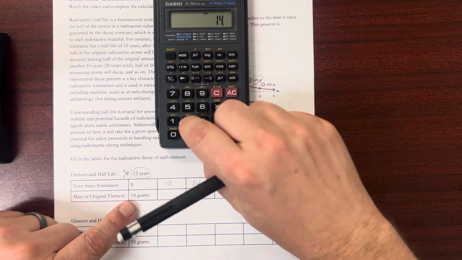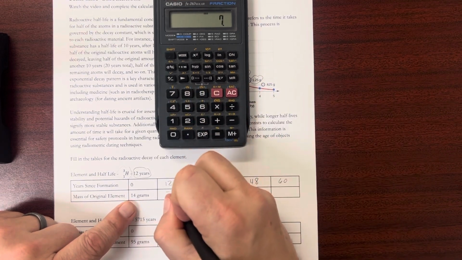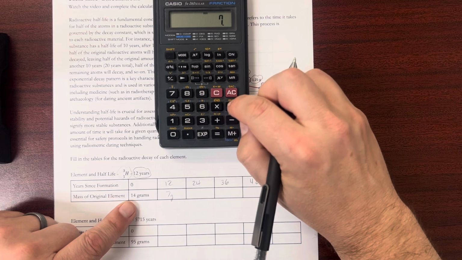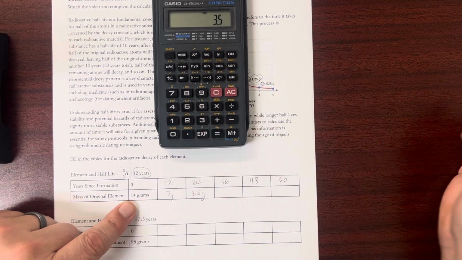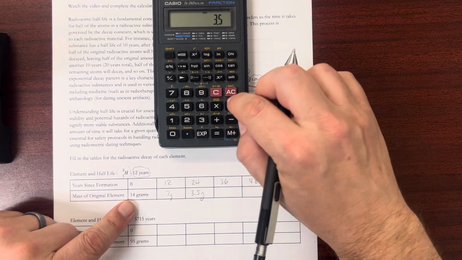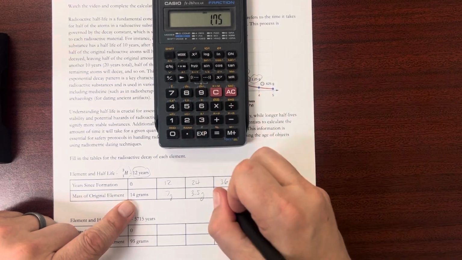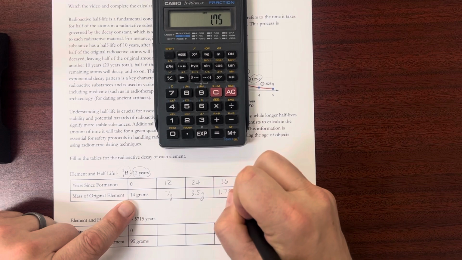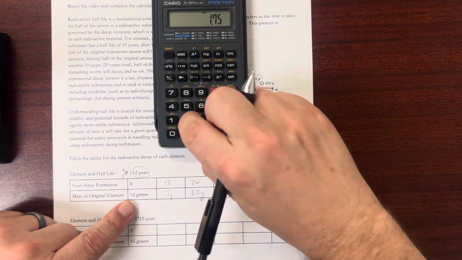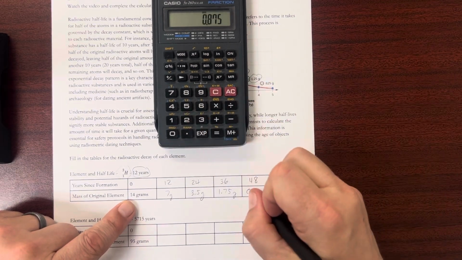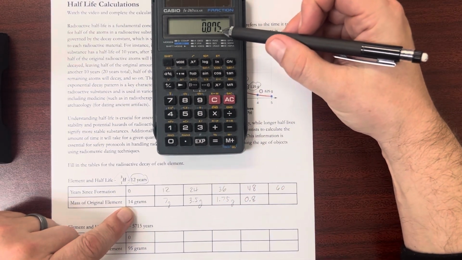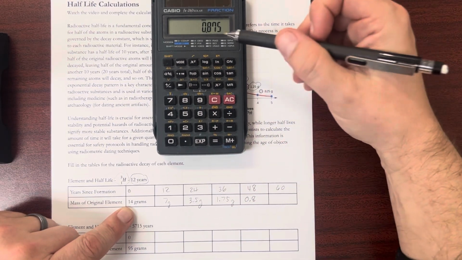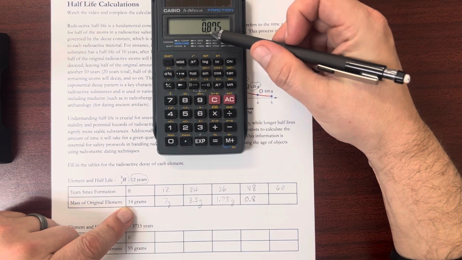So 14 divided by 2 equals 7 grams. 7 divided by 2 equals 3.5 grams. 3.5 divided by 2 equals 1.75 grams. Divided by 2, I have 0.875. We're going to keep this to 2 decimals, so I'm going to round that to 0.88.